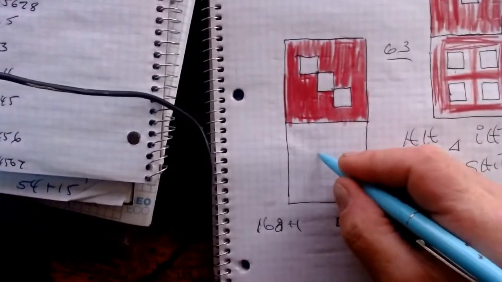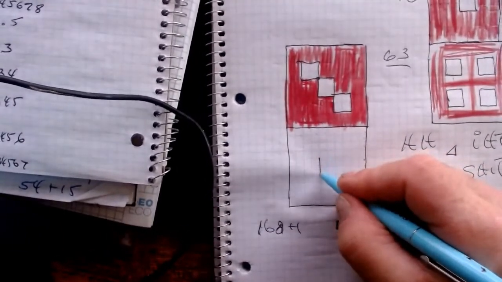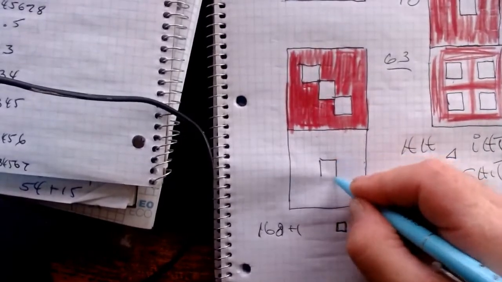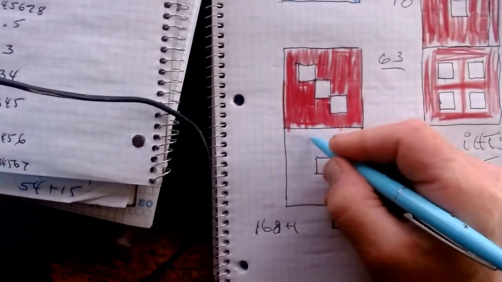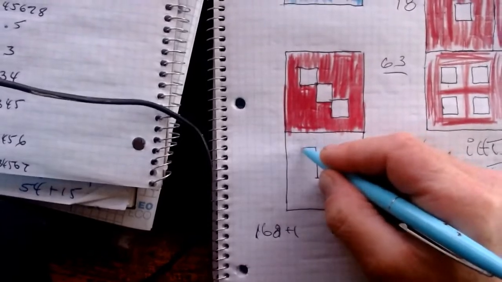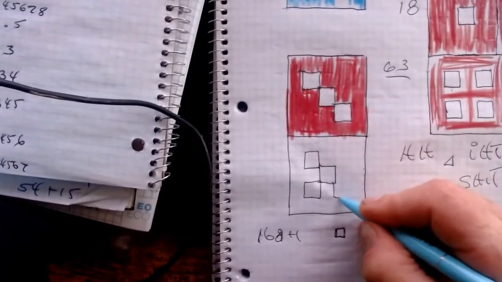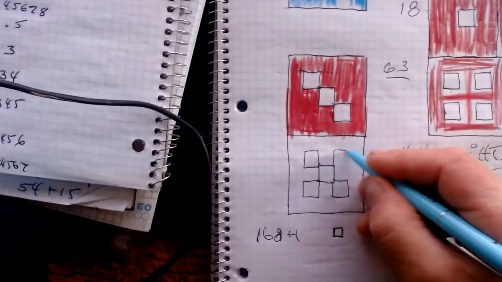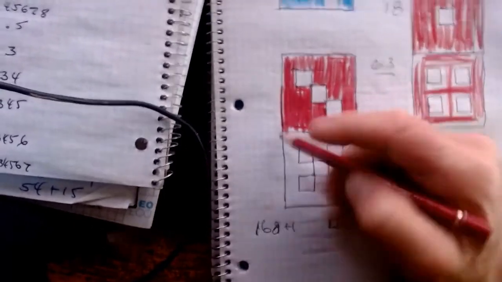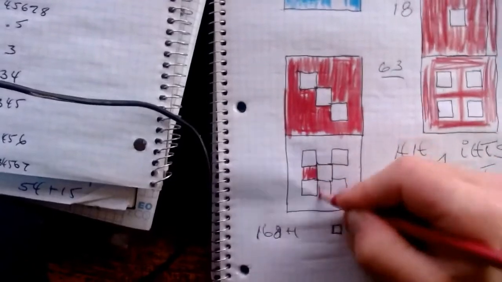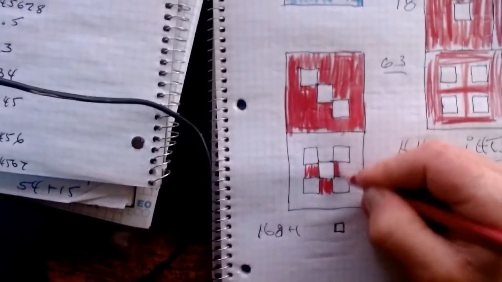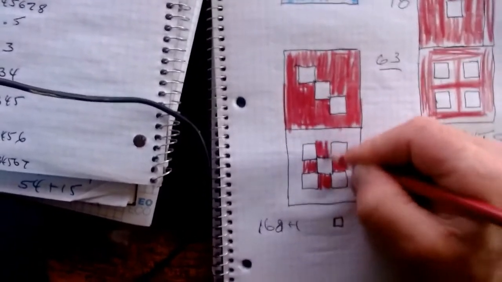And in this one, we're going to go over here. And then we're going to color in that one. So in this one, we already see we have the checkerboard, right?